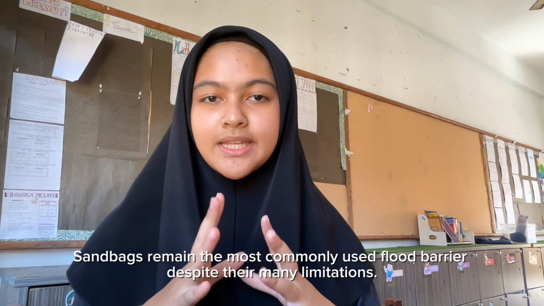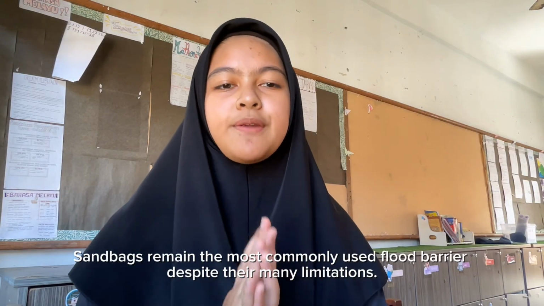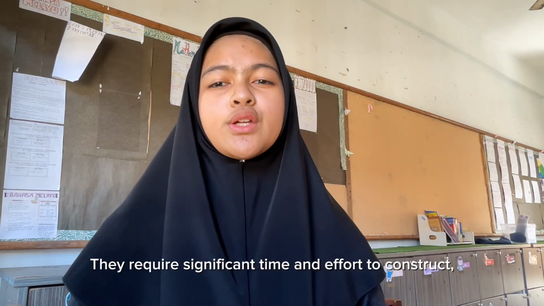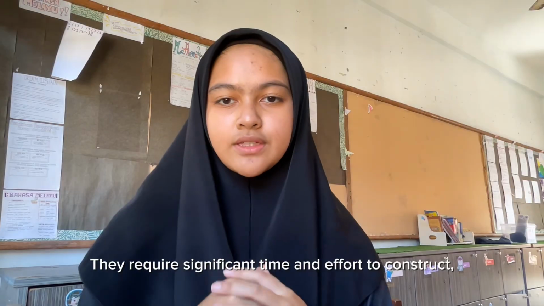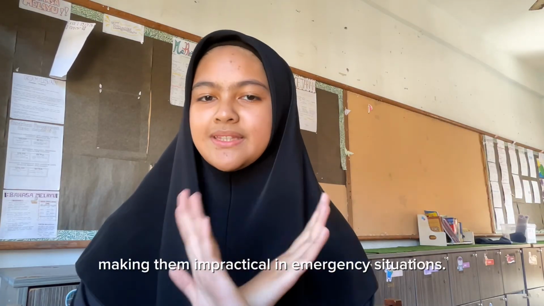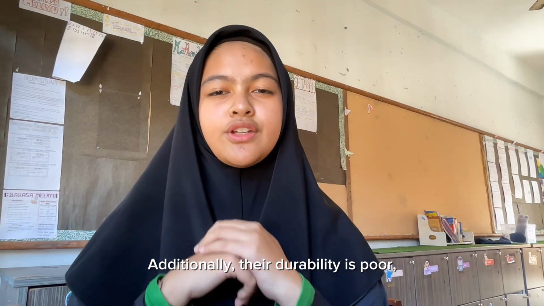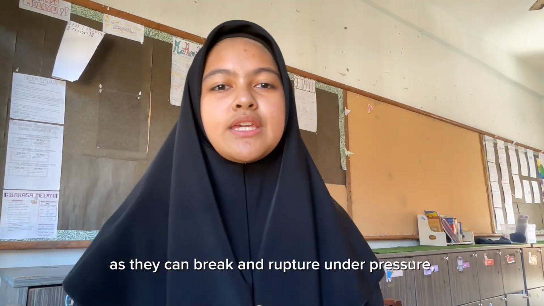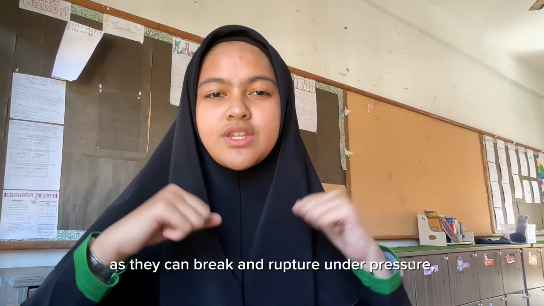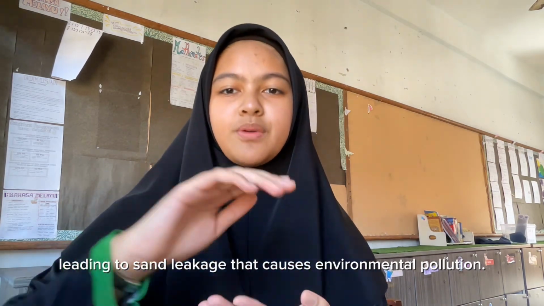Problem statement. Sandbags remain the most commonly used flood barrier despite their many limitations. They require significant time and effort to construct, making them impractical in emergency situations. Additionally, their durability is poor, as they can break and rupture under pressure, leading to sand leakage that causes environmental pollution.